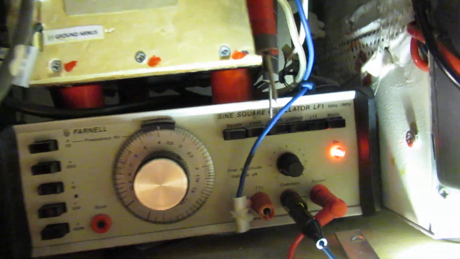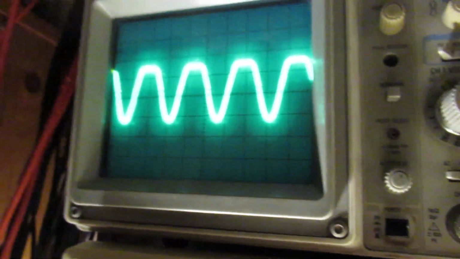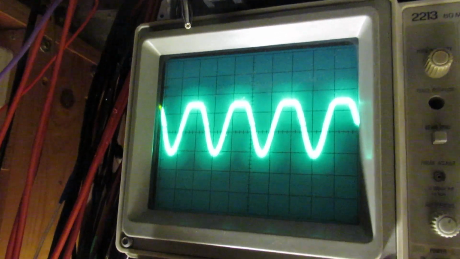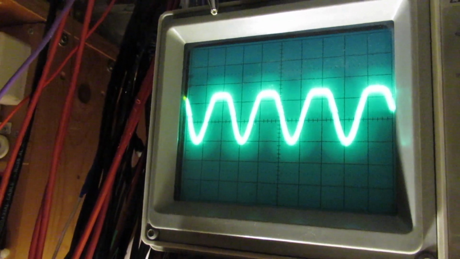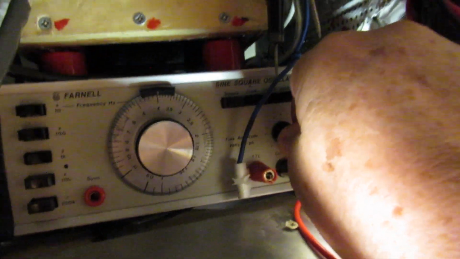Of course, the input signal is critical. I will also change that now to a lower input. So I change the input level to approximately 100 millivolts.